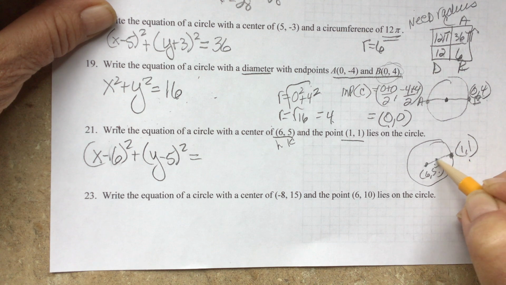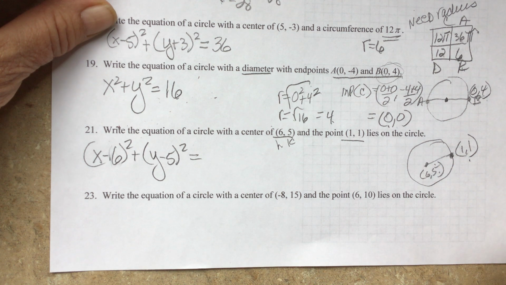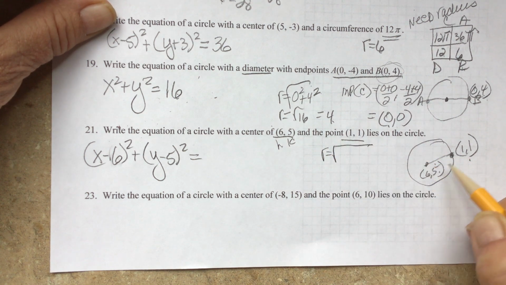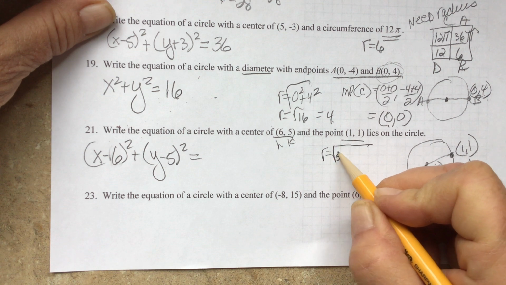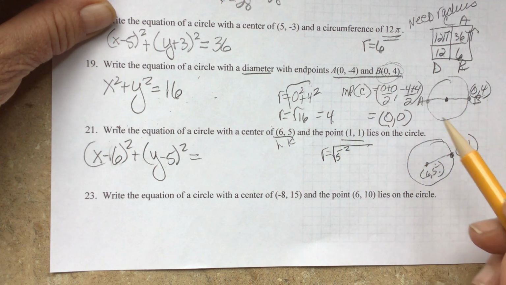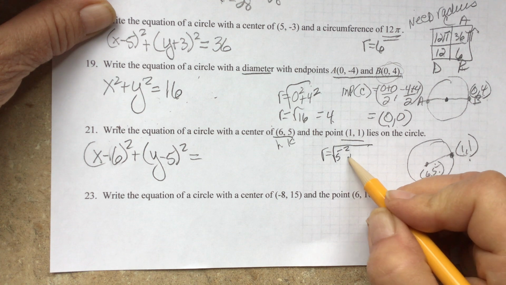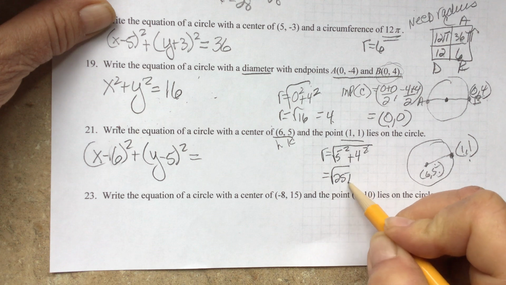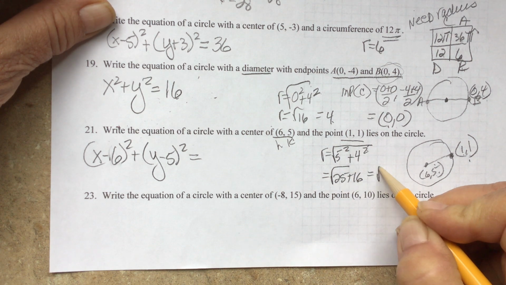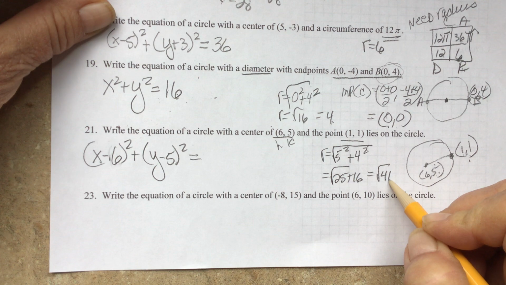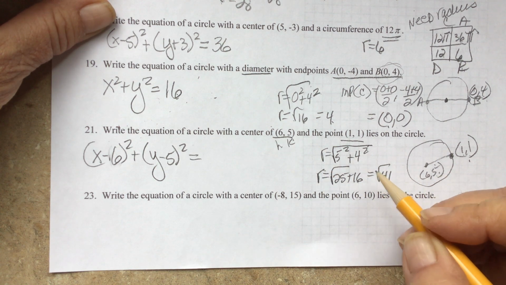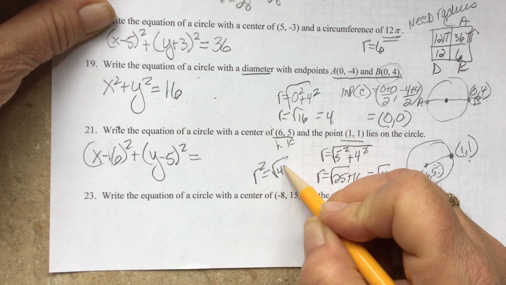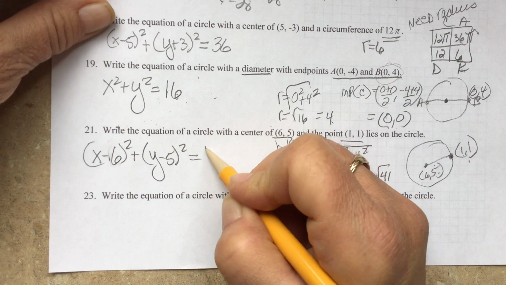So we need to find the length of this to get the radius. So the radius equals the square root of 6 and 1 are 5 apart, so 5 squared. 5 and 1 are 4 apart. So that equals the square root of 25 plus 16, which equals the square root of 41. So that's my radius. But when I square it, so r squared equals the square root of 41 squared, out pops the 41.